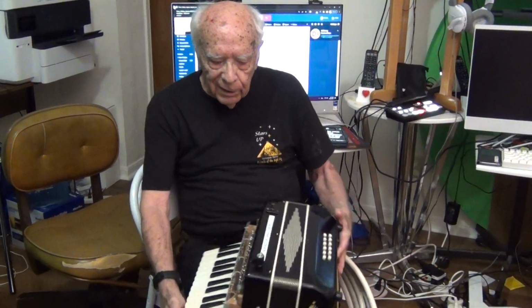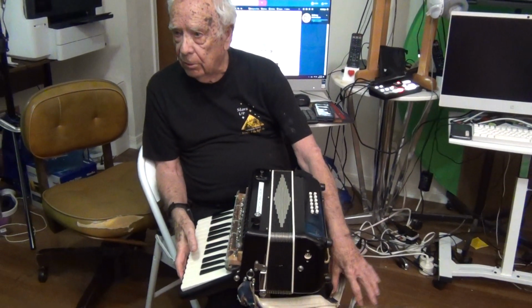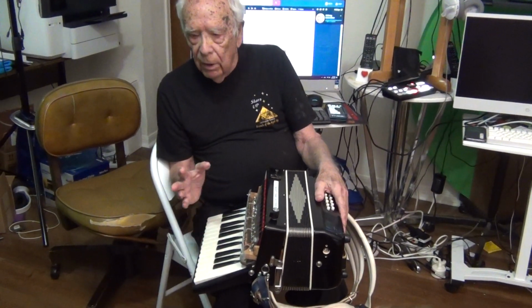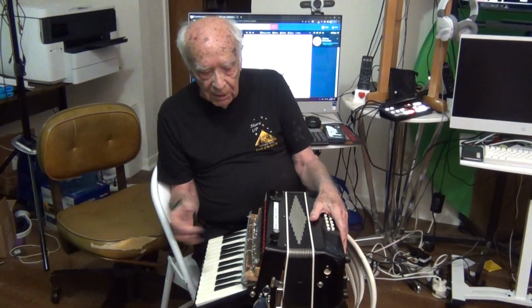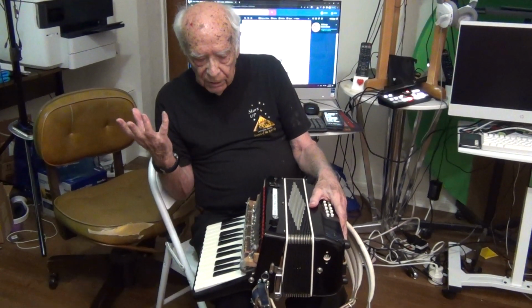So what has happened in our world, this is a German accordion. They've been making accordions for 100 years plus, okay? Italians, French, a very good instrument. Nice because it doesn't take batteries, nice because it walks around, nice because it makes a lot of tone, based on tone and so on.